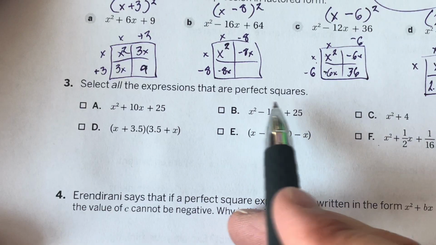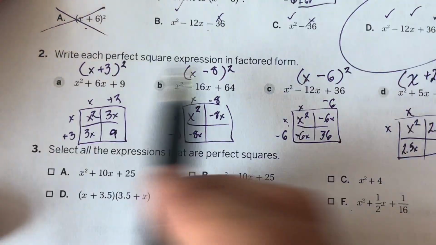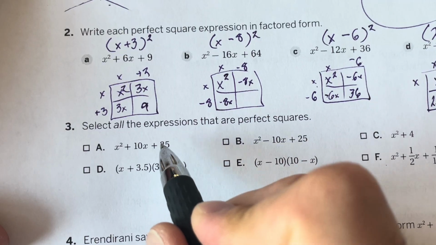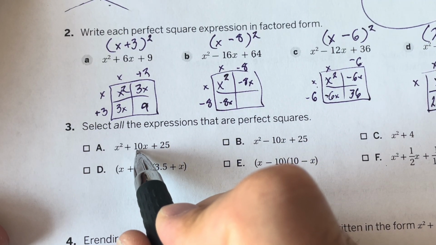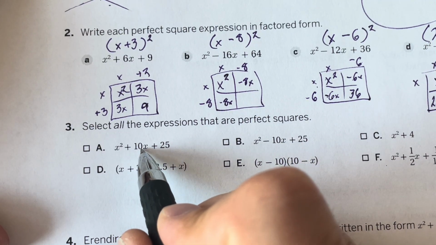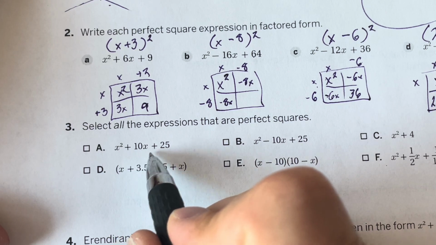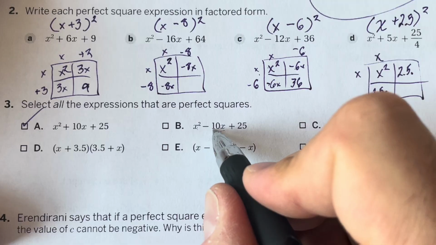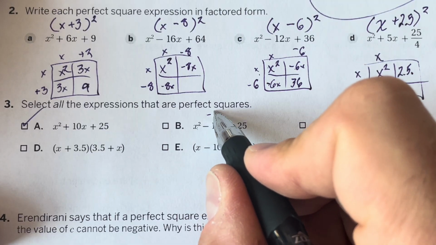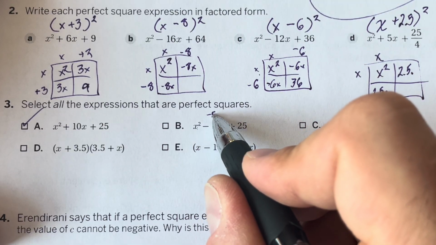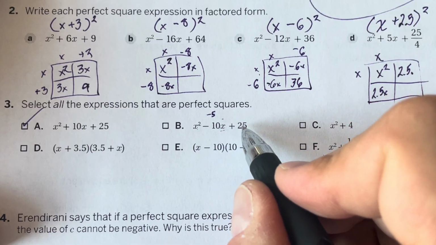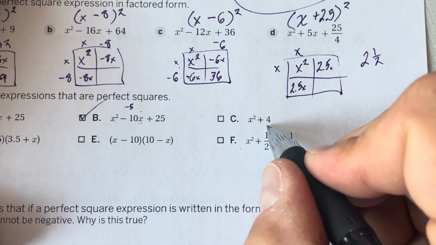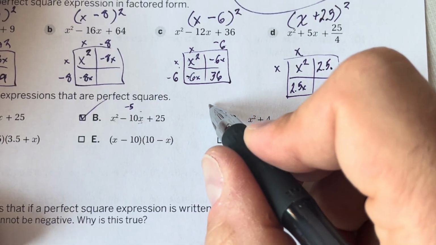Select all the expressions that are perfect squares. Now these, they told us were perfect squares. These we have to check. If I multiply 5 times 5, I get 25. And if I add them together, that is half of this 10x. So 10x split in half would be a 5x and a 5x. That one works. This one here, if I split the middle into a negative 5 and a negative 5, if I square negative 5, I do get positive 25. That's a perfect square. This one doesn't have a middle term. It's not a perfect square, so that's no.